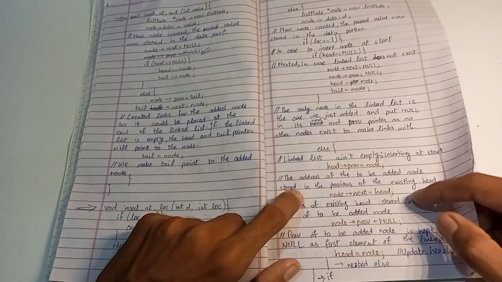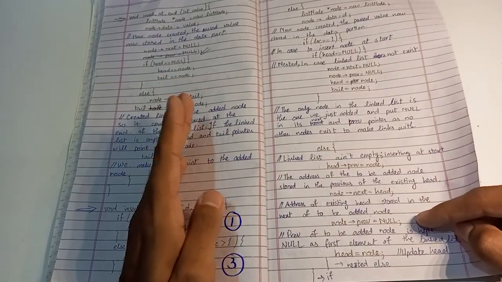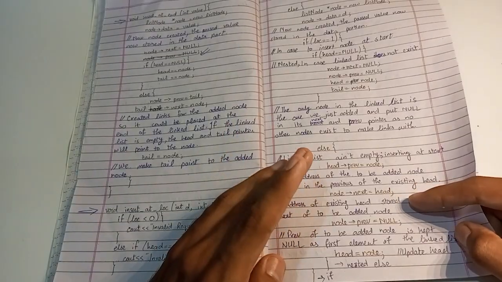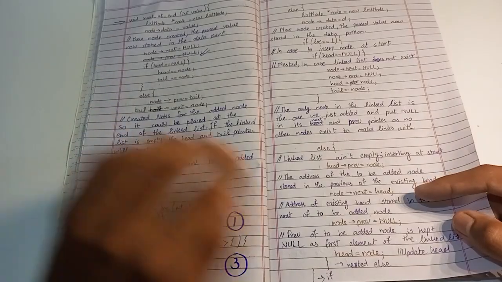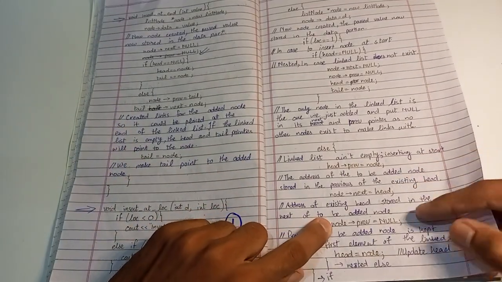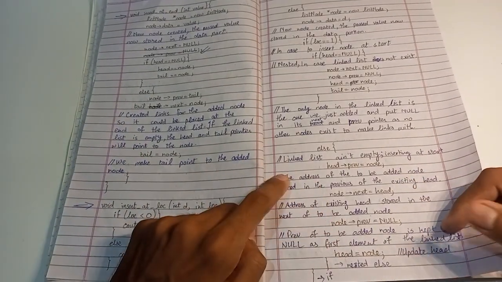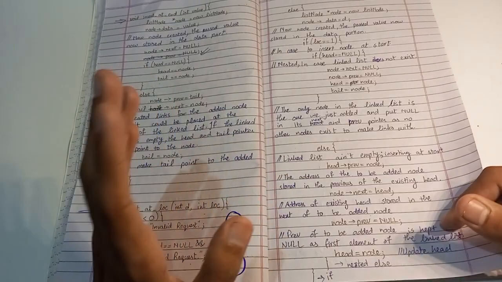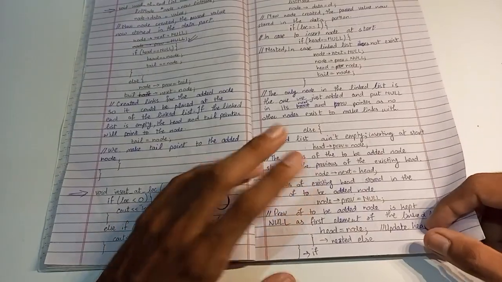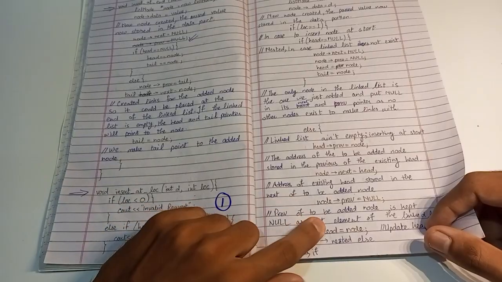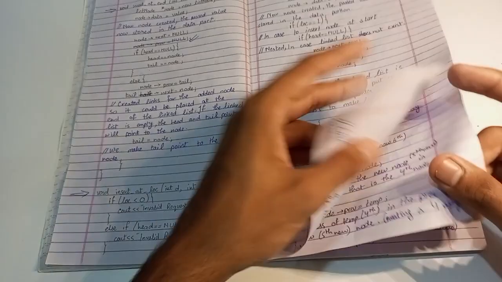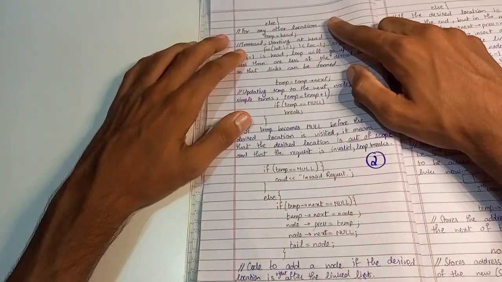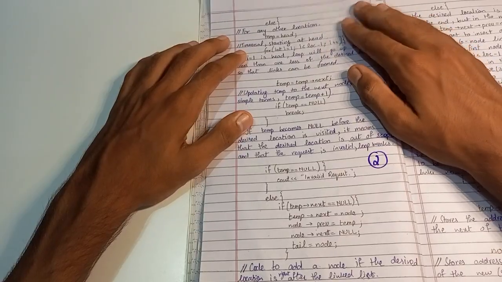Next is node next is equal to head. We're gonna store the address of head, the previously existing head, into the node's next, so that we can have a two-way link established and the node is placed at the start. Then we're gonna put null in the node's previous pointer, which I told you that the head pointer's previous is always null. Then we let head is equal to node, which updates the head. Okay, and it's the same as the previous one. Next we have, for any other location, we're gonna start traversing.